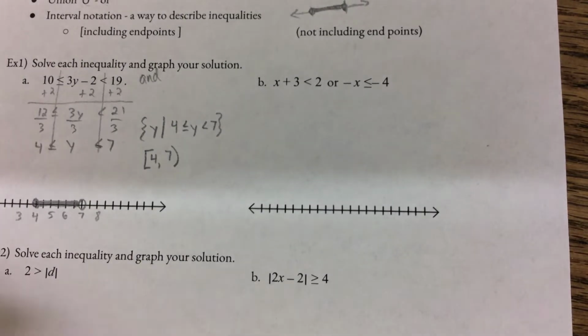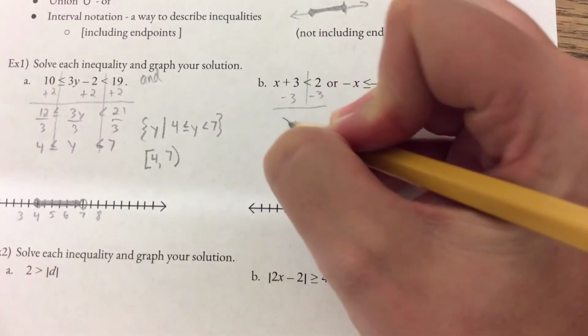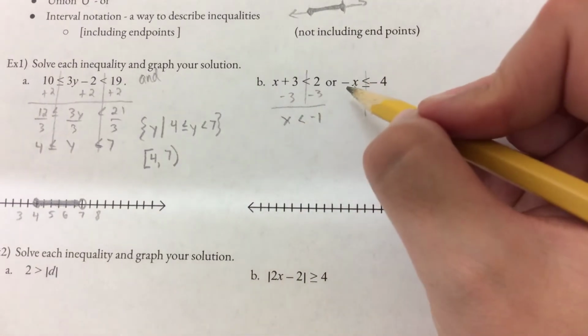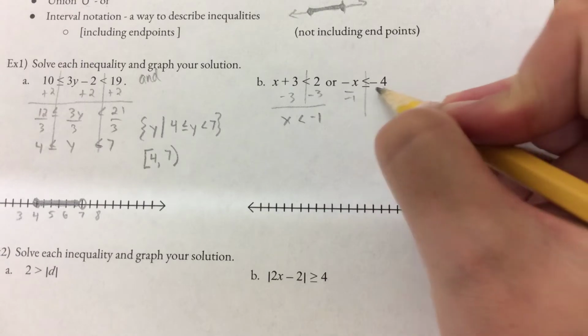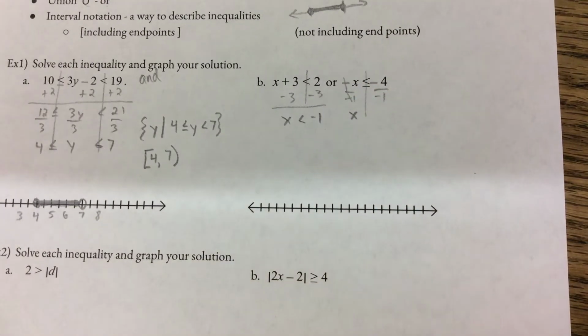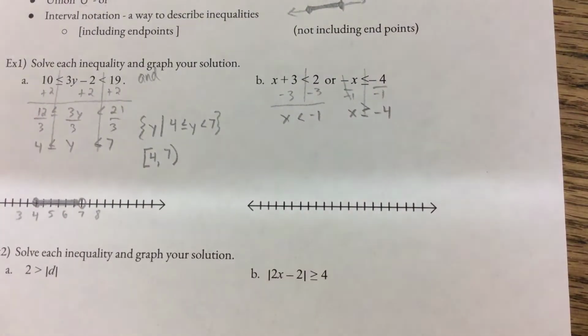Alright, for example B, we have an "or" statement now, so you know what the graph is going to look like from above. And we're going to treat these both like two separate equations. So over here I would subtract 3 from both sides. And here, this is like multiplying by a -1, so I'm going to divide both sides by -1. And remember, when you divide or multiply by a negative while solving an inequality, the sign has to flip directions.